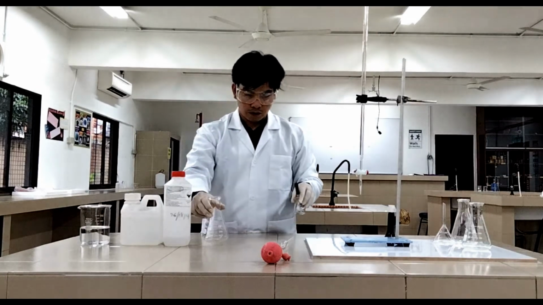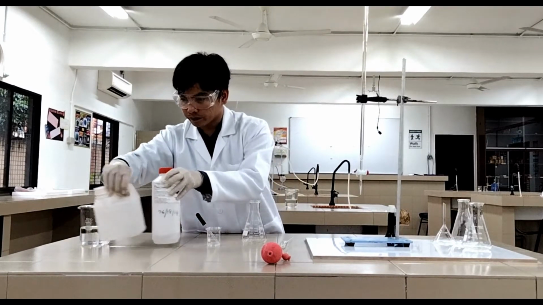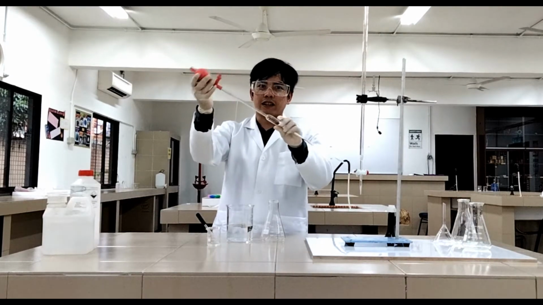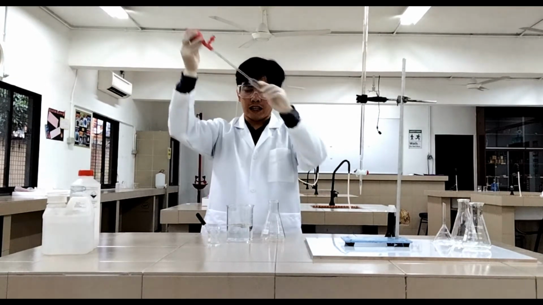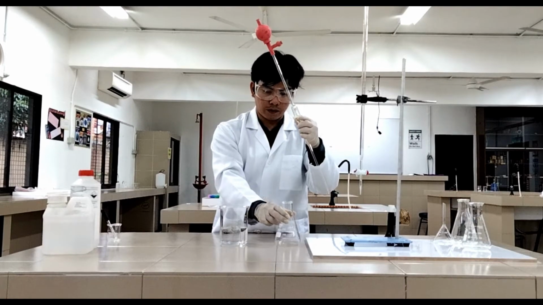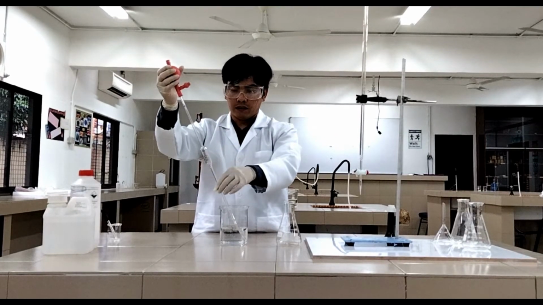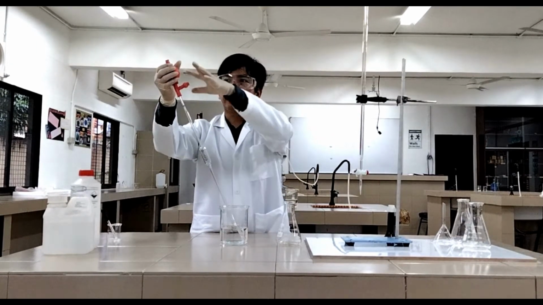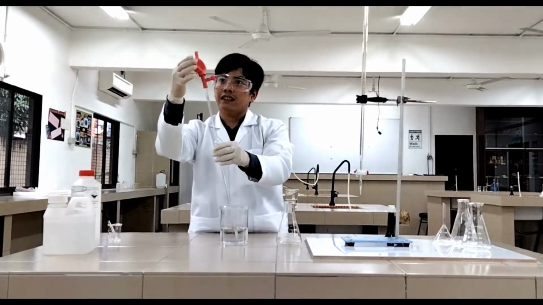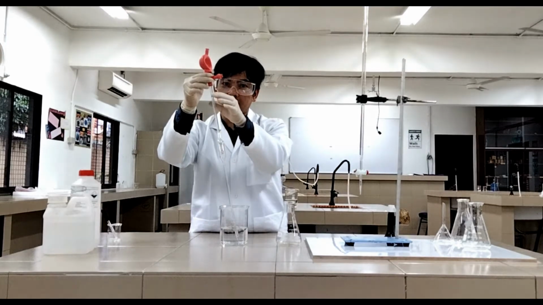Now, let's start. For this one, I just put it here. Then we transfer the hydrochloric acid into the flask. So again, you're going to use the pipette to transfer the hydrochloric acid. Okay, so let's put it here to make it more comfortable for us. So again, put the tip of the pipette into the hydrochloric acid, then press the bulb and A. Okay, so as you can see, it's like this. Now, press S to suck the hydrochloric acid inside.